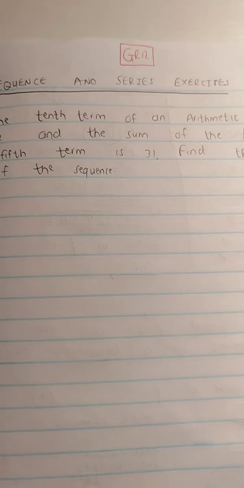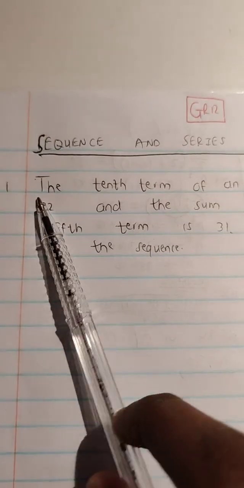Okay, guys, let's continue with exam type questions. Two days ago we started with exam type questions for sequence and series. So we are continuing on that mountain climb of exam type questions. This is where we are going to start.